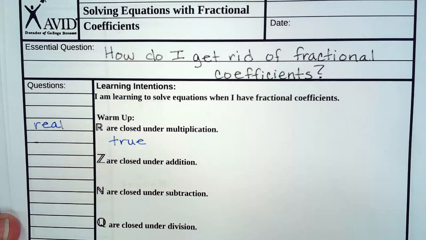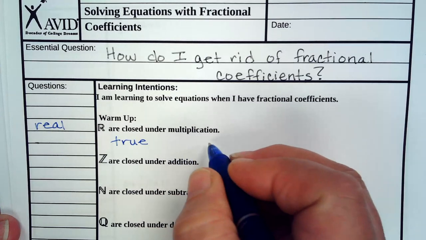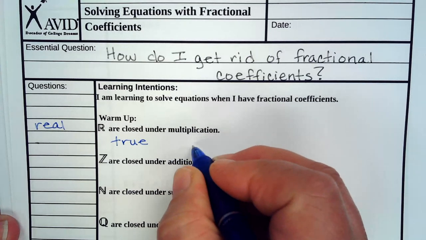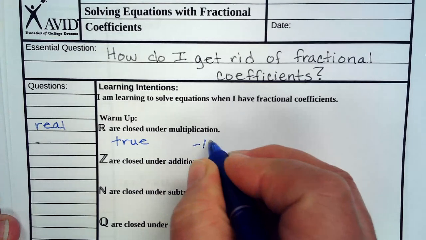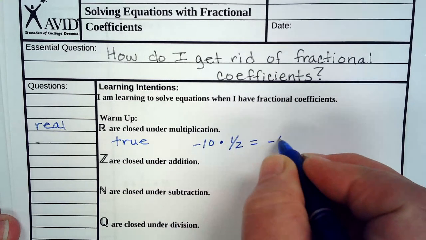Because we can always multiply any two numbers. So an example would be -10 times 1/2, and that would give me -5.